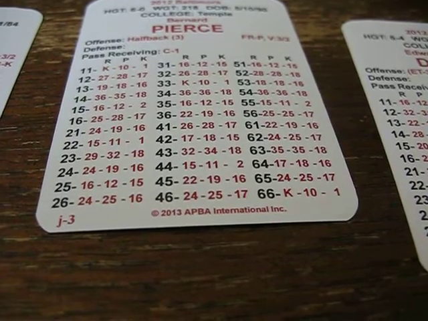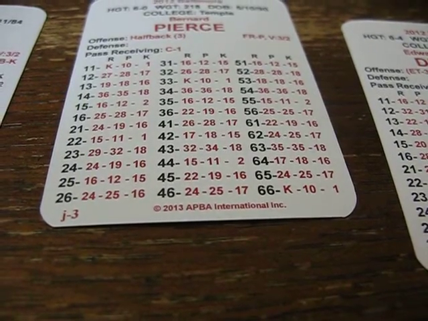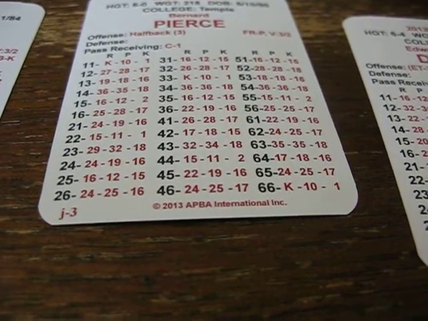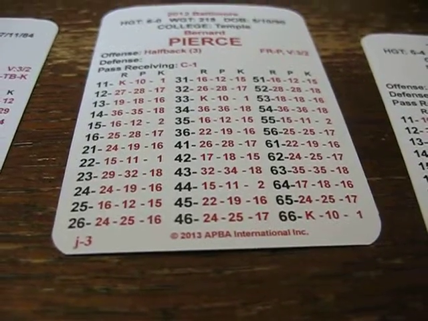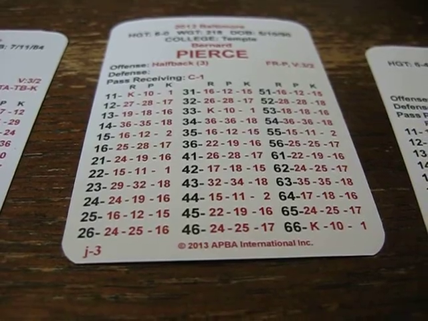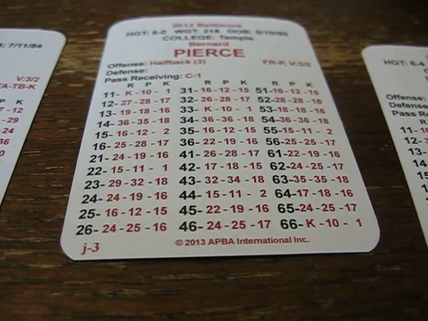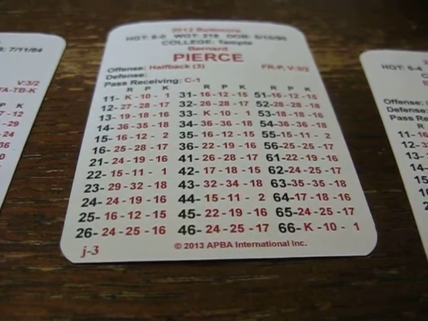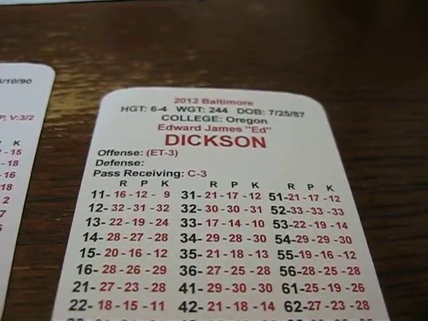But if it says he's out for the remainder of the game plus 2 additional games, well, you just ignore that. He's a J3, he has to sit, he's done for that game, but he's able to play the next week.